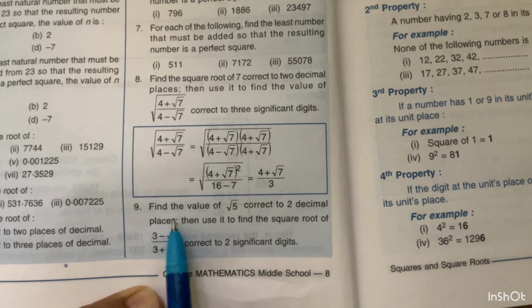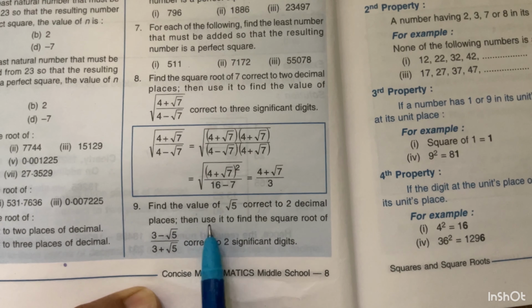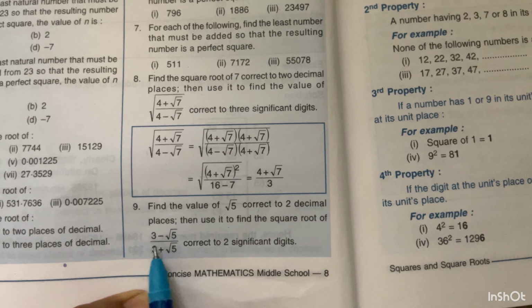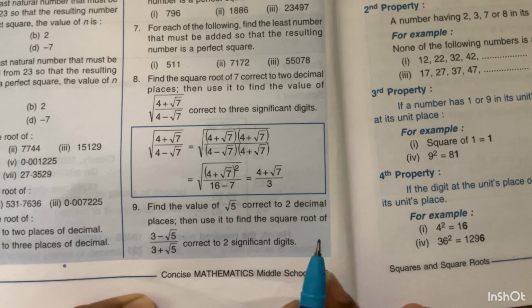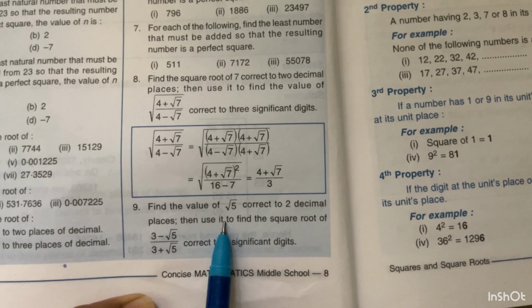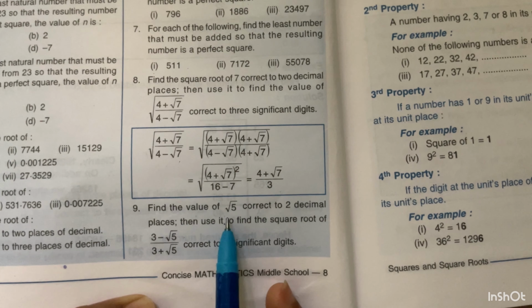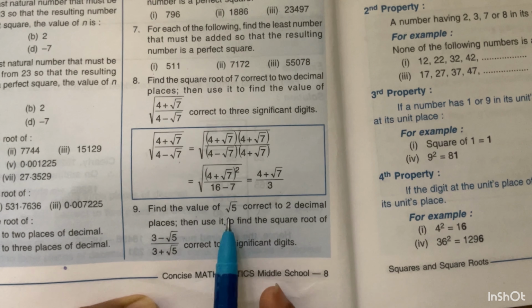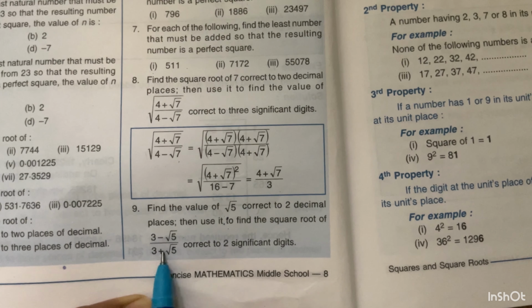Question number 9. Find the value of square root of 5 correct to two decimal places. Then use it to find the value of (3 minus square root of 5) by (3 plus square root of 5) correct to two significant digits. This question's solution is similar to the previous question. First we need to find the value of the square root of 5 up to two decimal places. Whatever value we get, we substitute in this expression, then we will find the value of this expression.